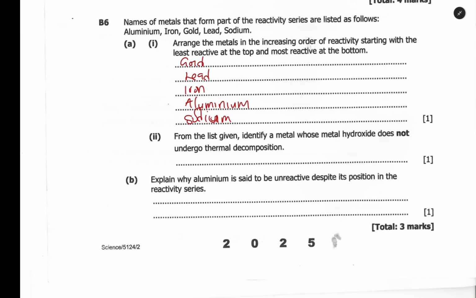All right. A2: from the list given, identify the metal whose hydroxide does not undergo thermal decomposition. So the hydroxide of the most reactive metal does not undergo decomposition easily.